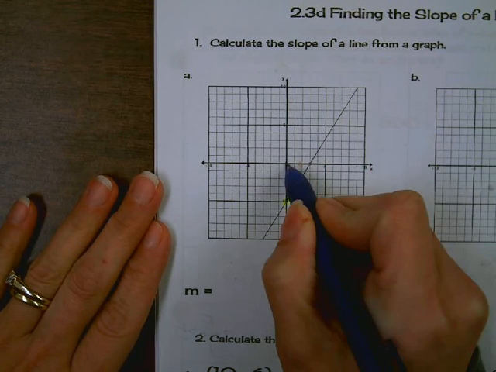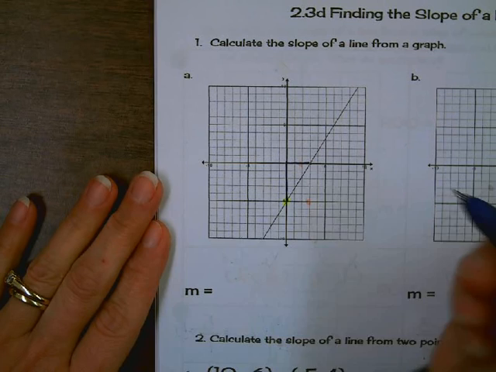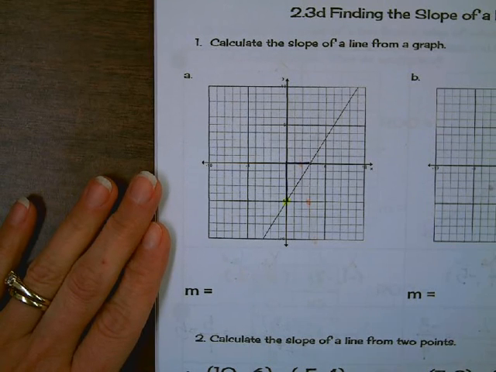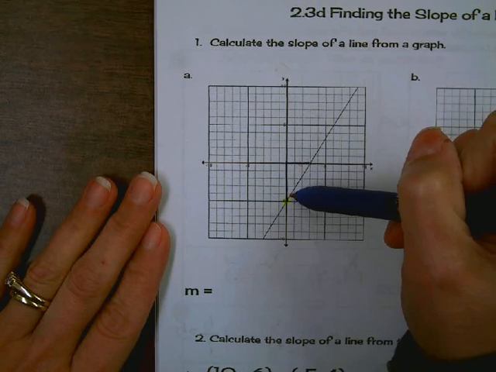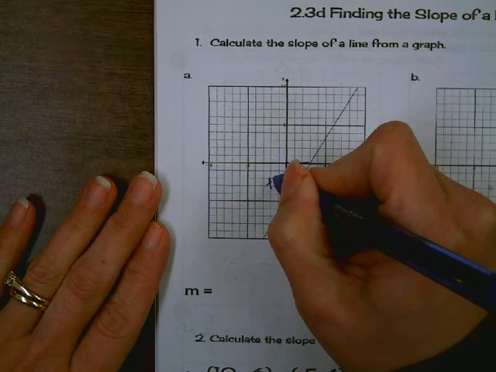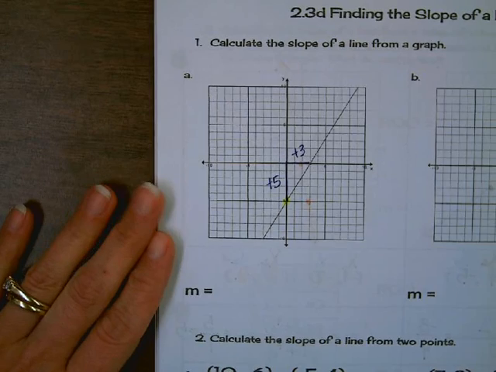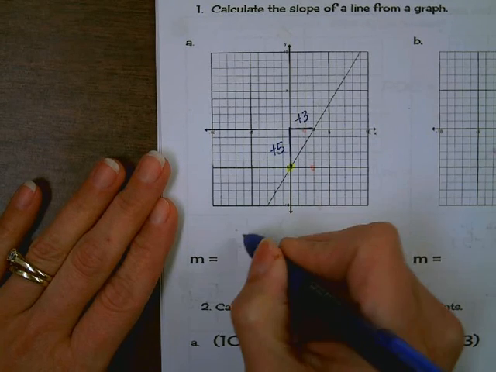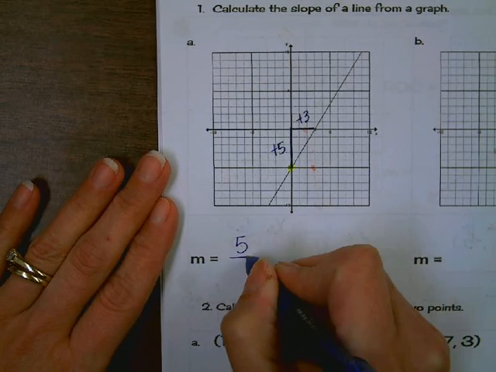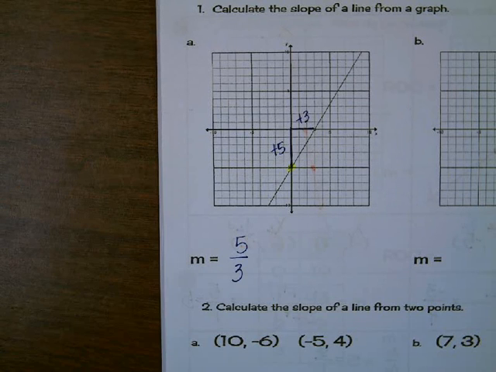And then I go ahead and I make that right triangle. And then I need to determine how far up I went and how far to the right I went. So I can see that I went up 5. And I went to the right 3. So when I go to set up my slope, it's my rise over my run, which is 5/3. And I look at that to see if it can be simplified. It cannot, so I leave the answer like it is.